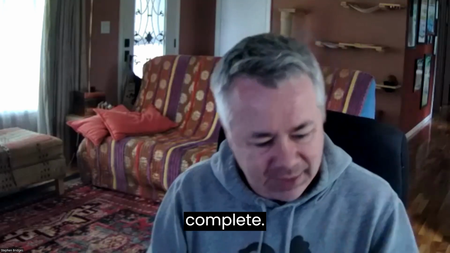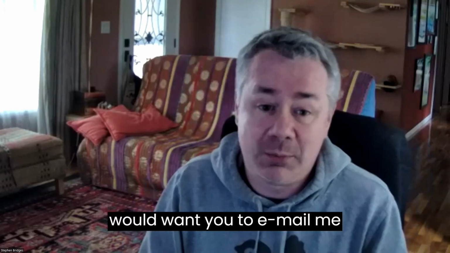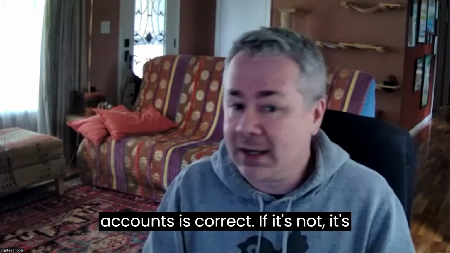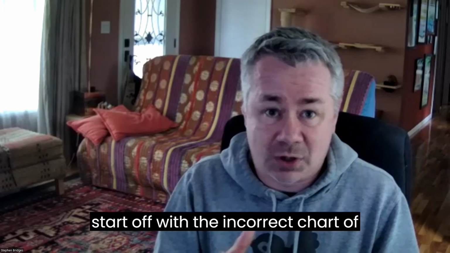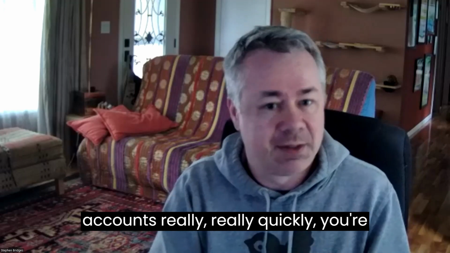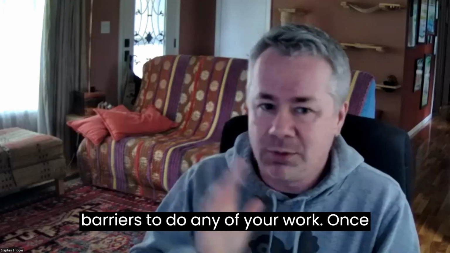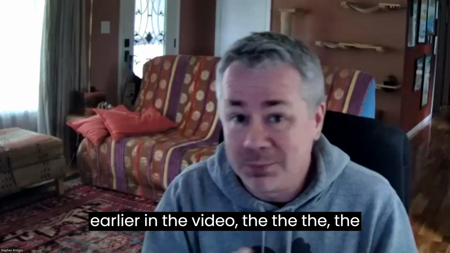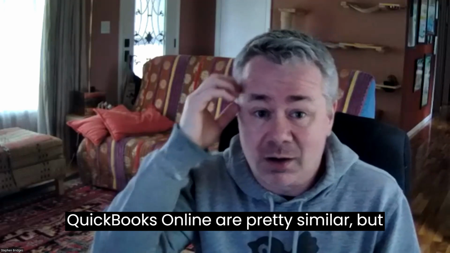But when you complete section DYS 2-3, I would want you to email me to check to make sure that your chart of accounts is correct. If it's not, it's really easy for me to fix it. It's not a big deal. But if you do start off with the incorrect chart of accounts, really quickly you run into some really hardcore barriers to do any of your work. But once that's out of the way, like I said earlier in the video, the versions of the book, the textbook, and QuickBooks Online are pretty similar.